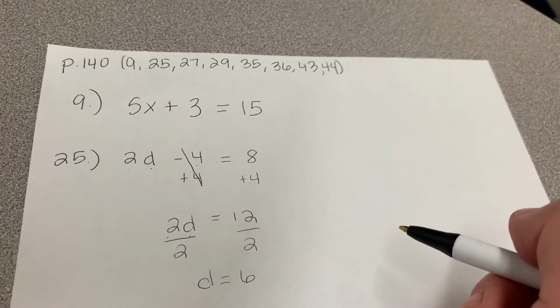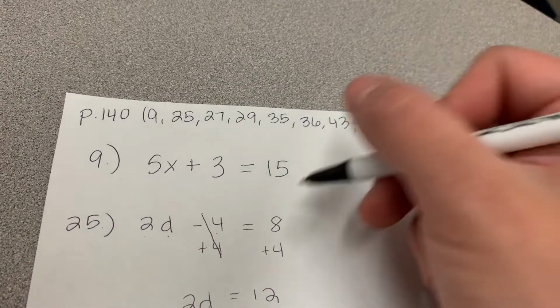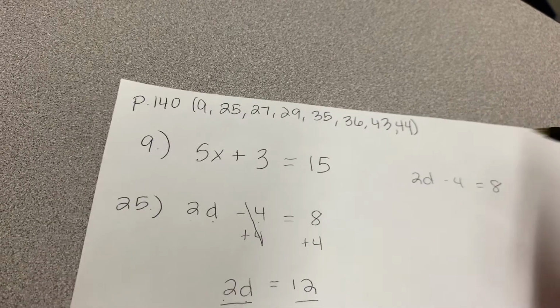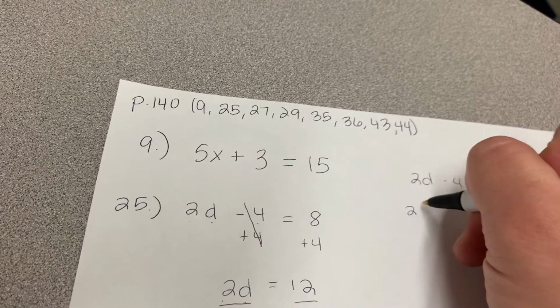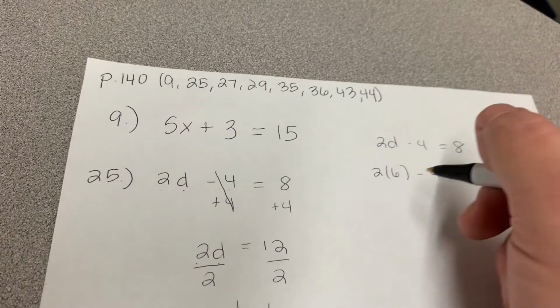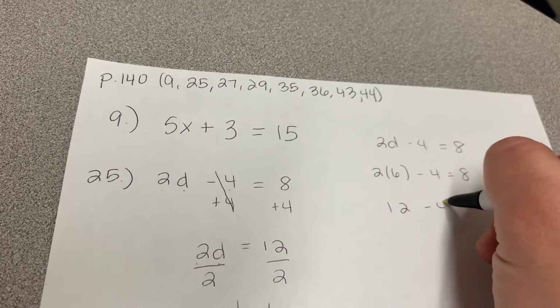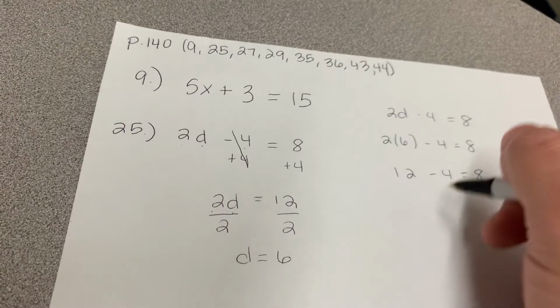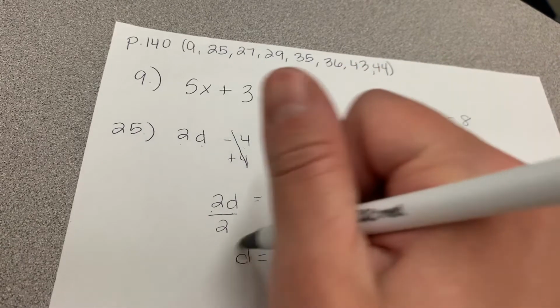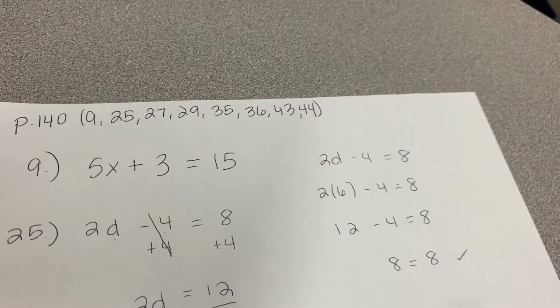The beauty of math is you can check your work. That's why they said check your solution. So if I have 2d minus 4 equals 8, I can take that 6 and substitute it back in and say to myself, okay, is this true? When d is 6, is this statement true? When d is 6, are these equivalent? Yes, they are. So it works. That's the great thing about math is you can check your answers.